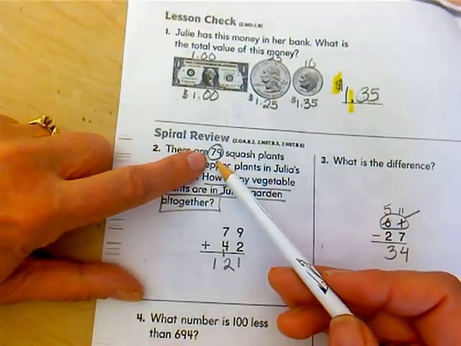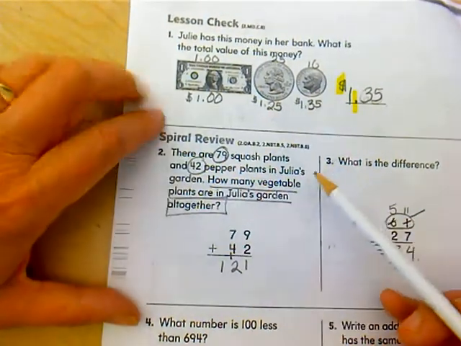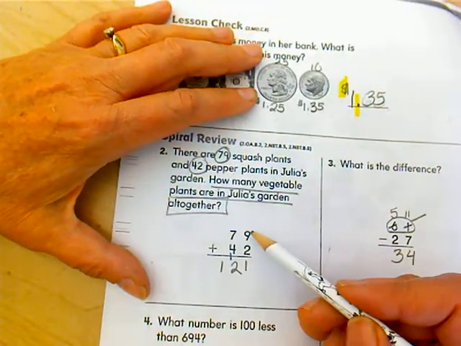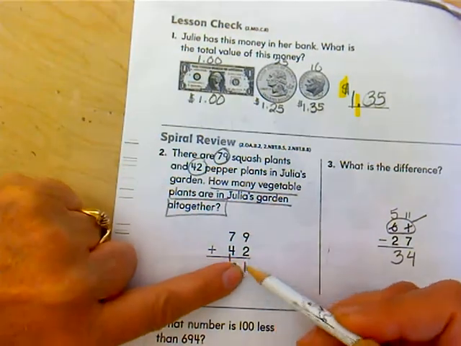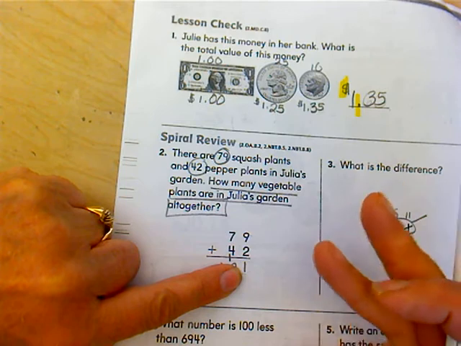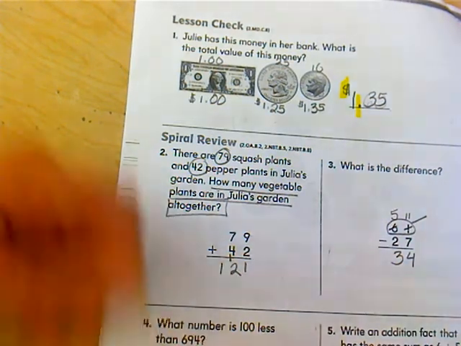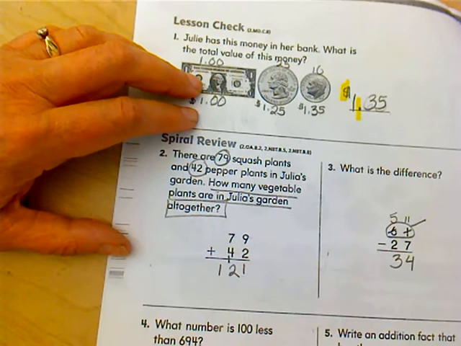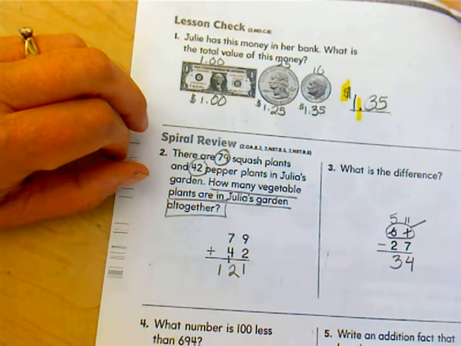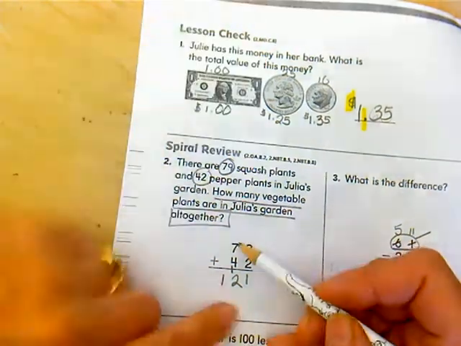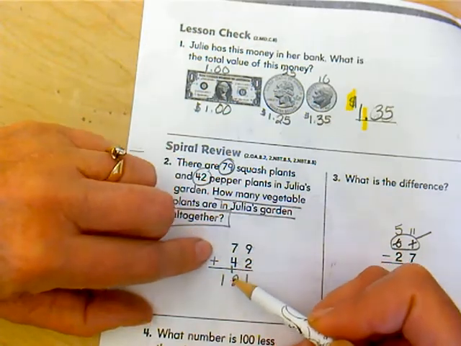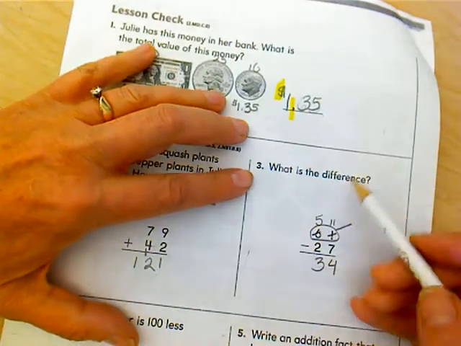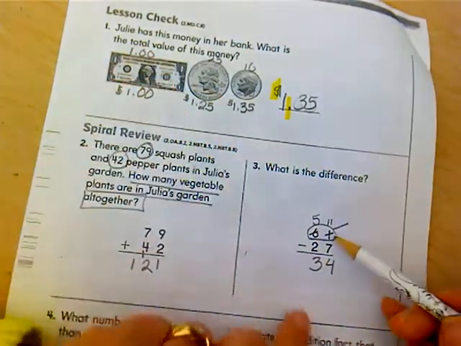Okay, in this word problem, you had 79 squash plants and 42 pepper plants in Julia's garden. How many vegetable plants did she have in her garden altogether? 9 ones plus 2 ones is 11 ones. We've done this lots and lots and lots in Eureka Math. And then 7 tens plus 4 tens is 11 tens, plus 1 more 10 gives me 12 tens, for a total of 125.